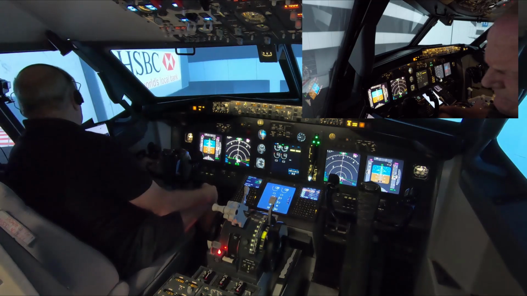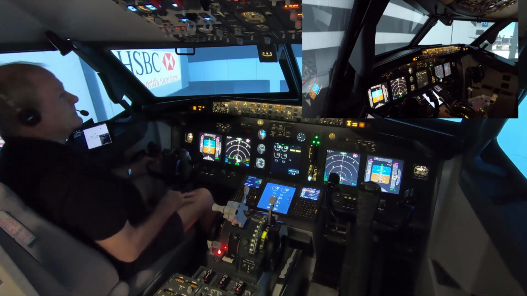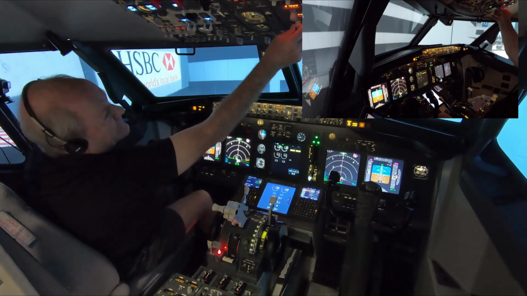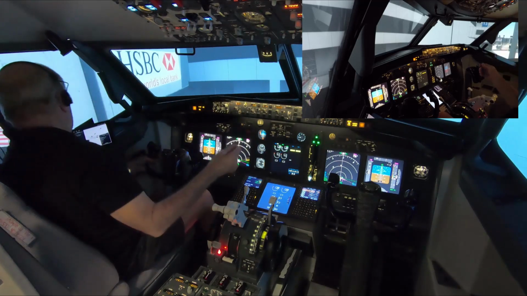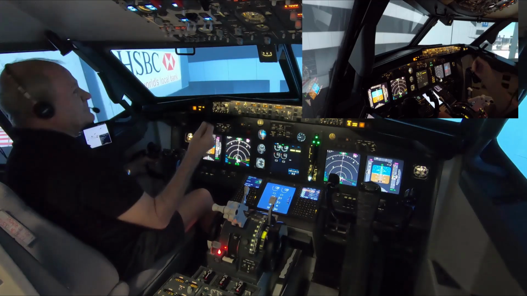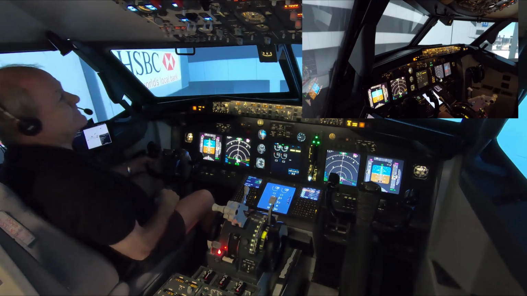Okay, our elevation is 1,203, so 1,200 is our elevation for Kalgoorlie. 1,203, that'll be near enough, 1,200.